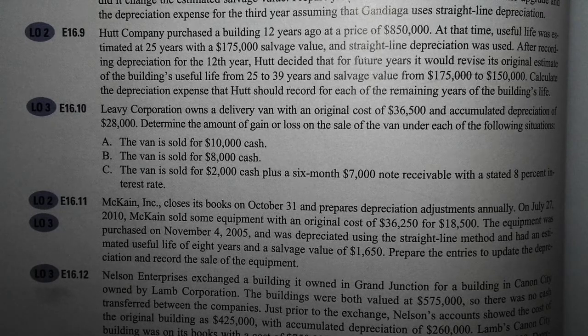But let's get started. Levy Corporation owns a delivery van with its original cost of $36,500 and the accumulated depreciation of $28,000. Okay, so that's going to tell us its book value at the time of the sale here. Determine the amount of gain or loss on the sale of the van under each of the following situations. So let's take situation A first. The van is sold for $10,000 cash.